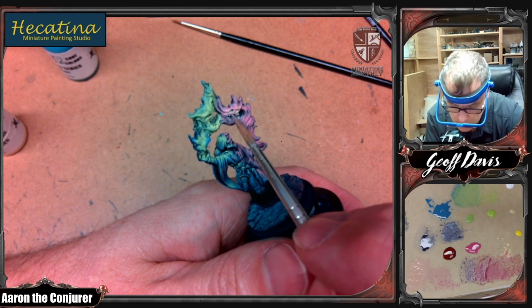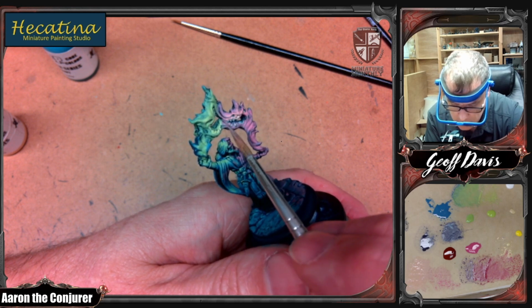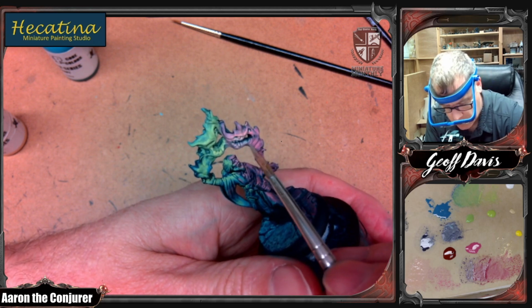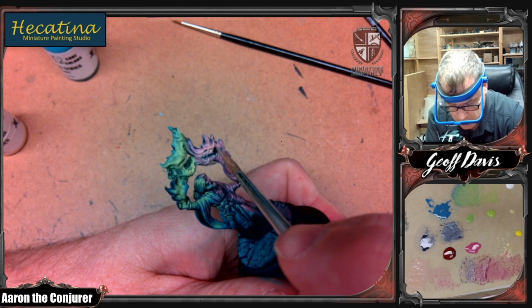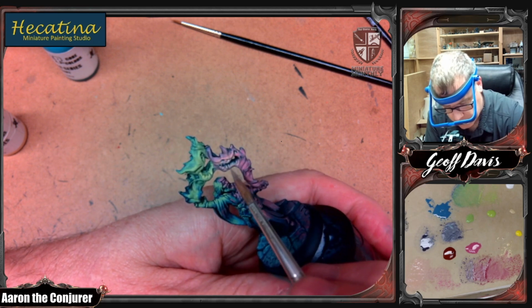His little teeth, his cheeks, his lips. You want these highlights to be quite small and just sort of pick out those shapes lightly.